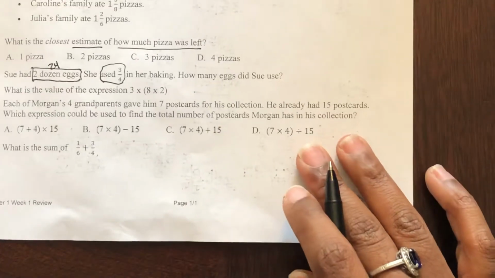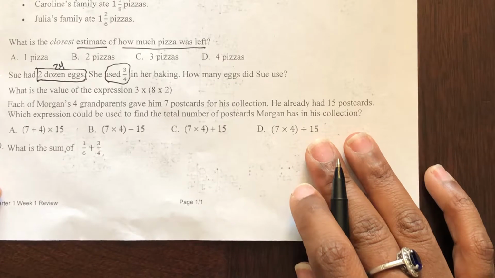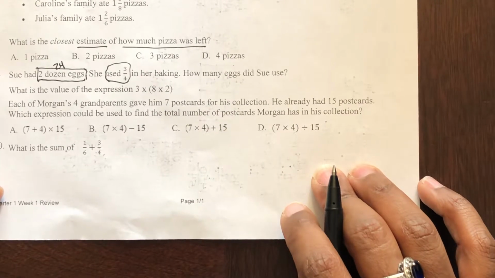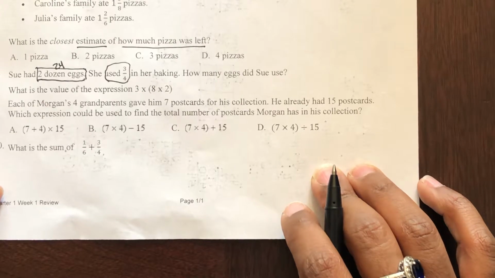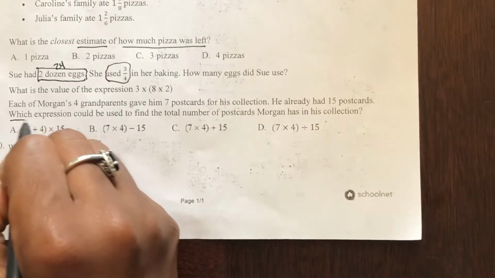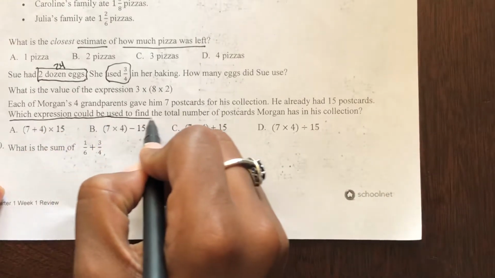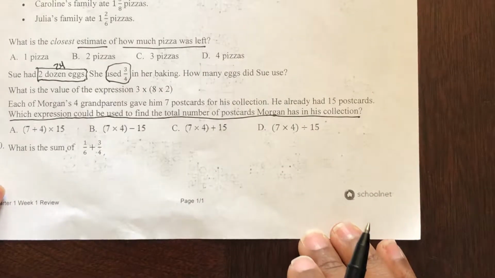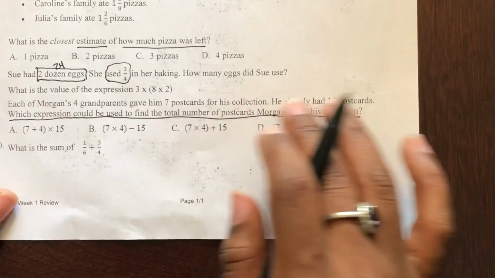All right, number 9. Each of Morgan's 4 grandparents gave him 7 postcards for his collection. He already had 15 postcards. Which expression could be used to find the total number of postcards Morgan has in his collection? So I want to know which expression could be used to find the total number of postcards he has in his collection. So I've got to break this problem down.